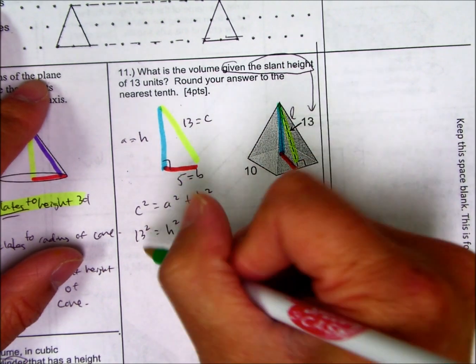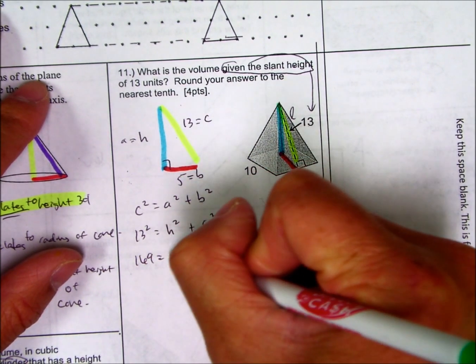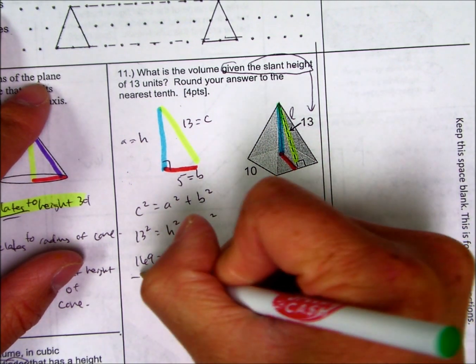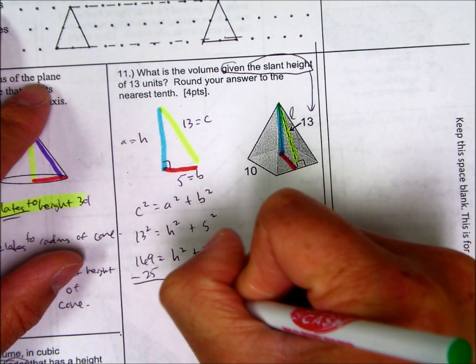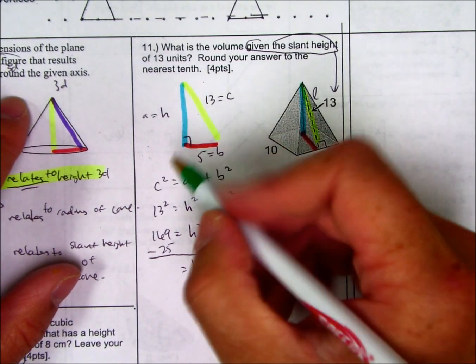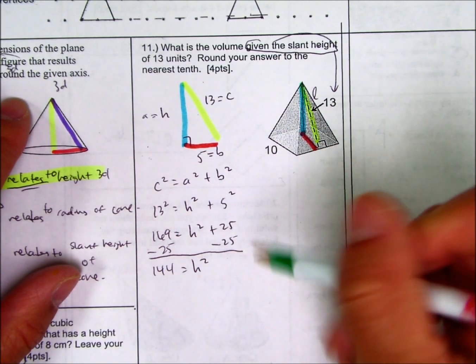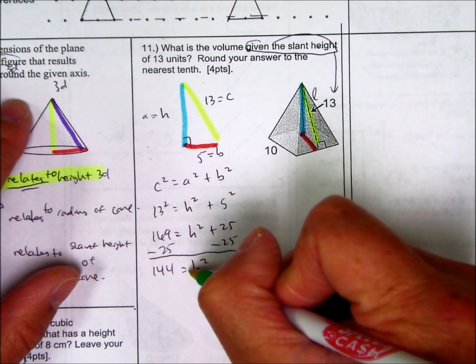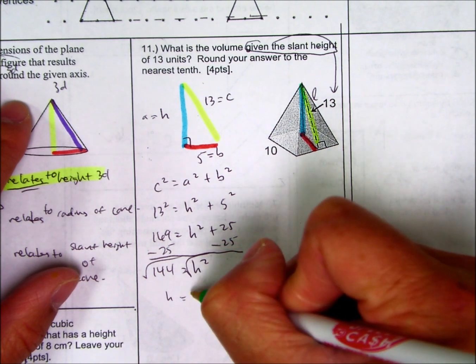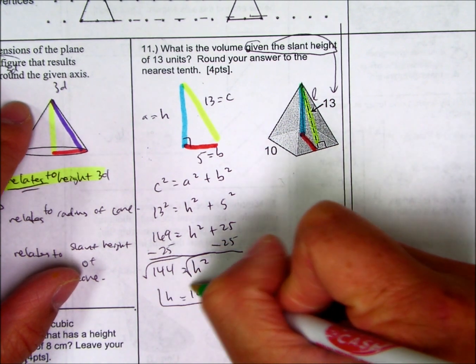13 times 13 is 169. H squared plus 25. And some of you guys are figuring out a pattern of our right triangles and the combination of numbers. So I'm going to get 144. To get rid of the power of 2 there, I'm going to take the square root. Two identical numbers that multiply to 144 are 12. The height is 12.